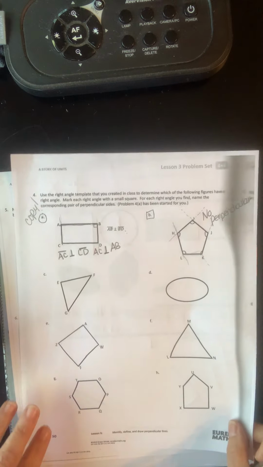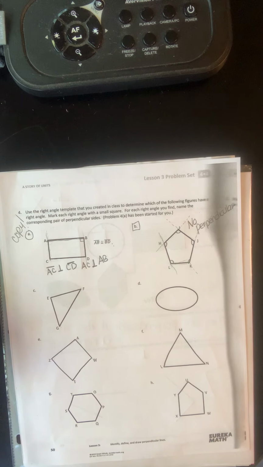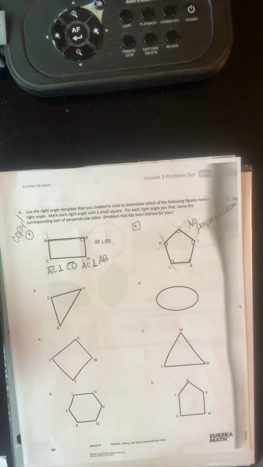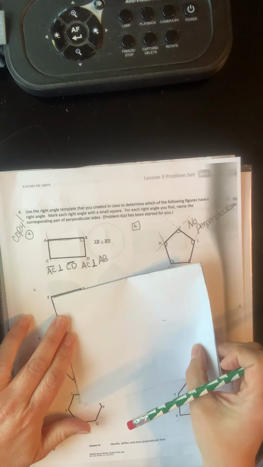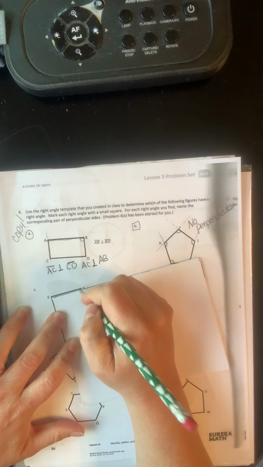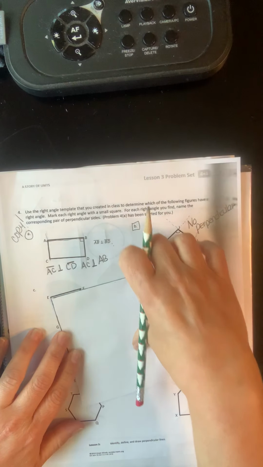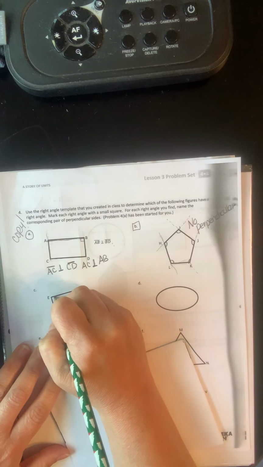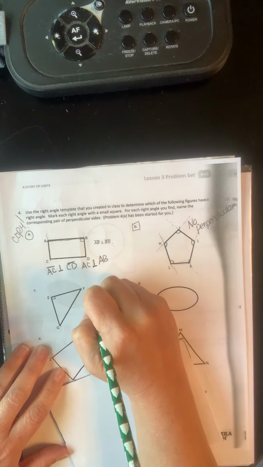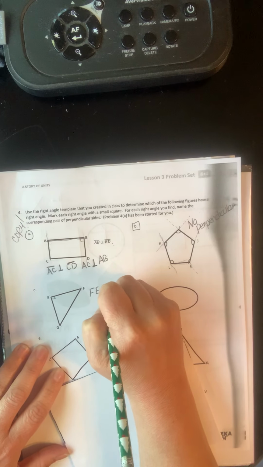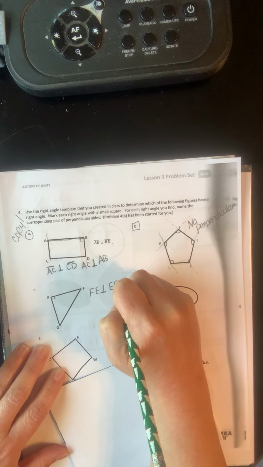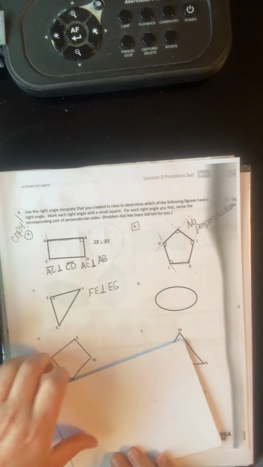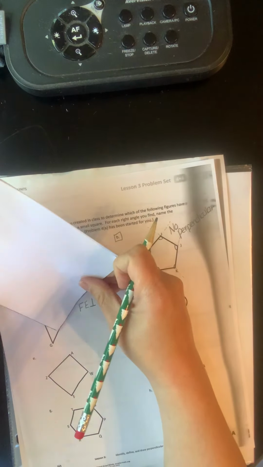Okay, I'm going to turn it over again. On number 4, we did 2 during our concept development. So we have to see which lines are perpendicular. I see FE and EG fit perfectly. So I'm going to draw my little square here and I'm going to say FE is perpendicular to EG. Okay, so now what if I turn my paper?